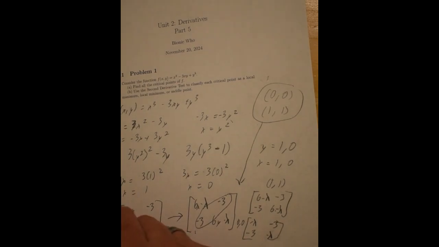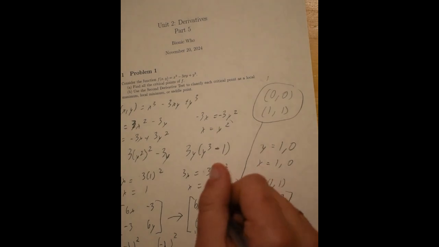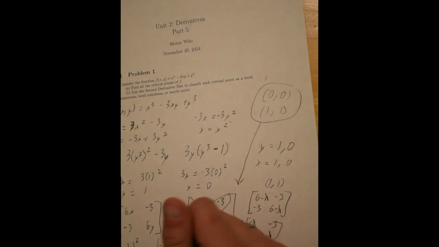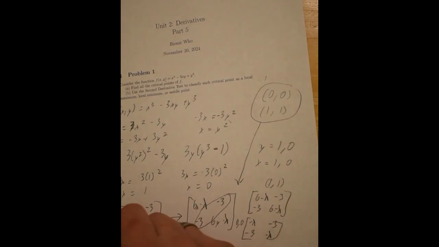So what we would do is take the value of this and square it, and the value of this and square it, as well as, I believe, take these negative 3's as well and add them to this, so plus 9 and plus 9.